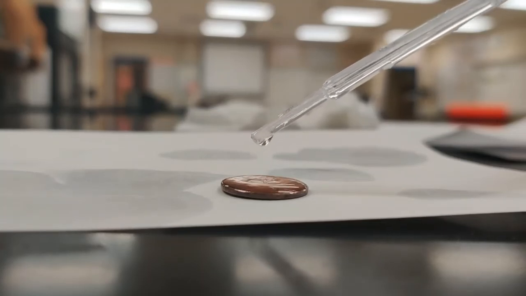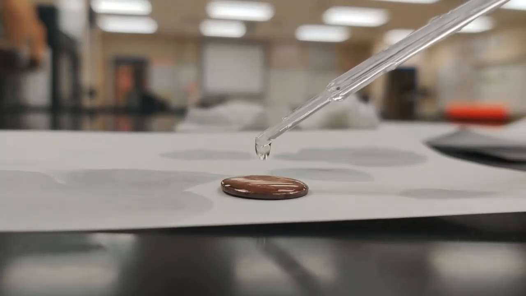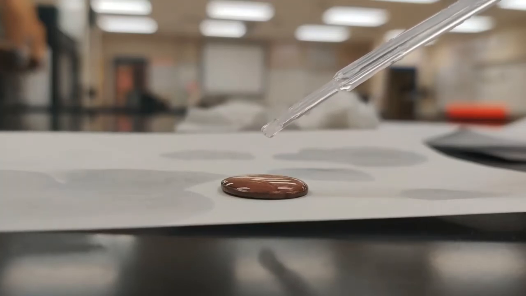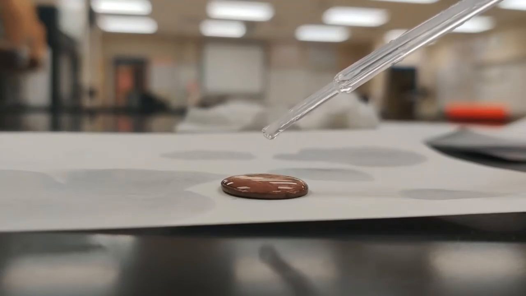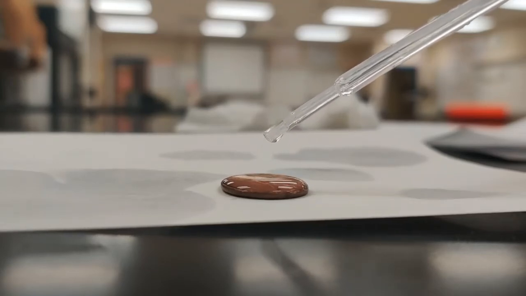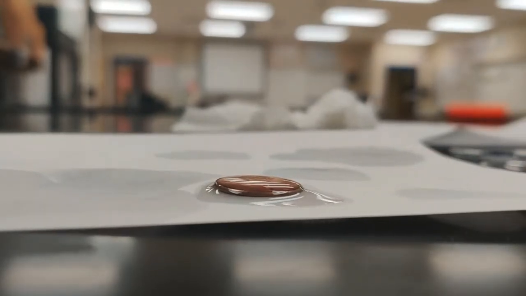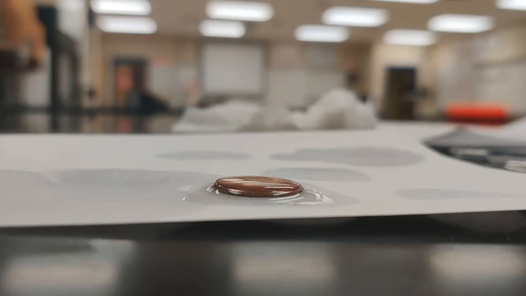6, 7, 8, 9, 10, 11, 12, 13, 14, 15, 16, 17, 18. 18 again. Seems like we were pretty consistent with our methanol trials. Okay, so now we have all of our data. So let's look at it and average it and see what trends we can find.